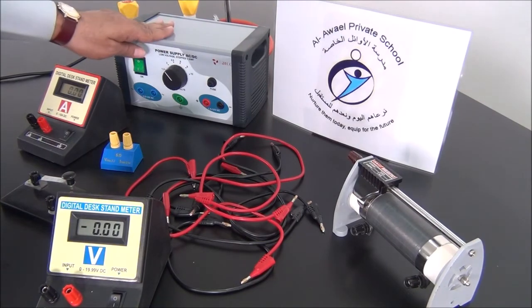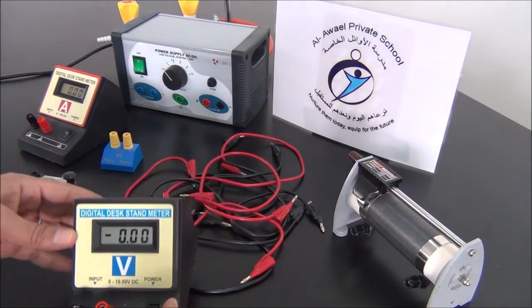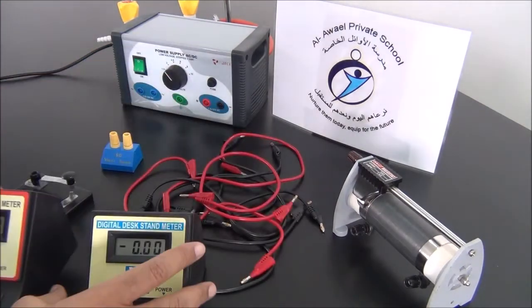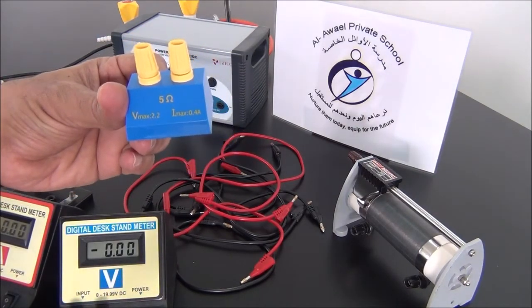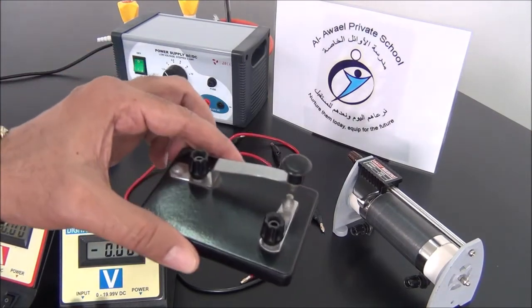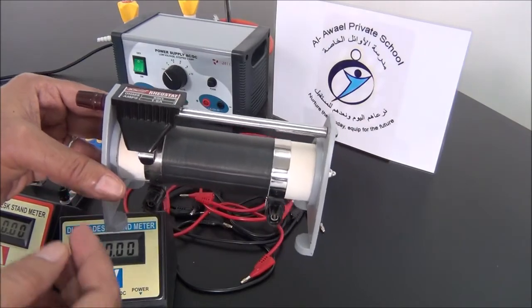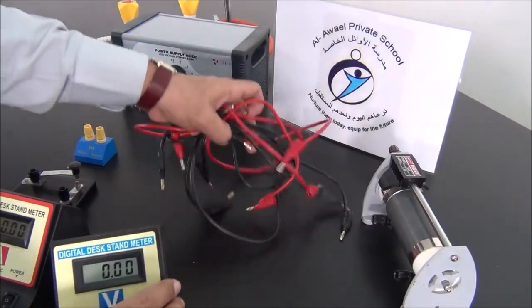Apparatus: power supply, digital voltmeter, digital ammeter, 5 ohm resistor, switch, rheostat (variable resistor), connecting wires.